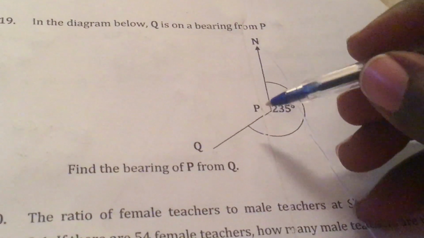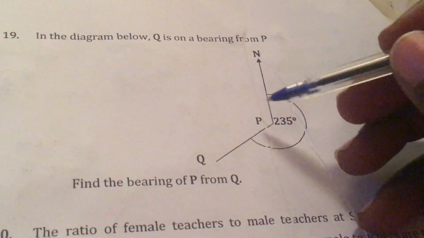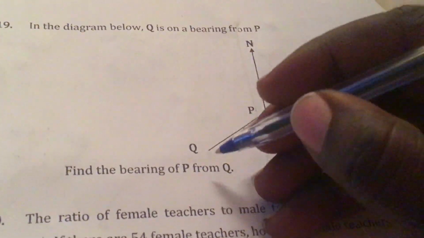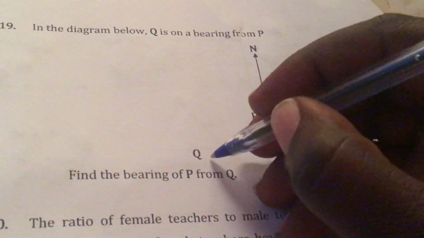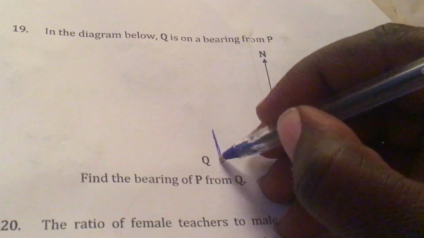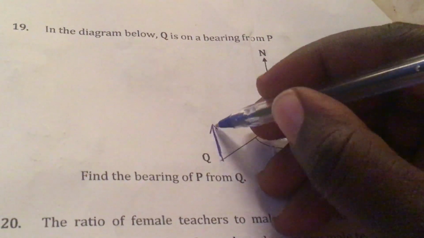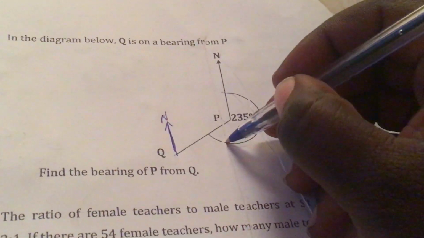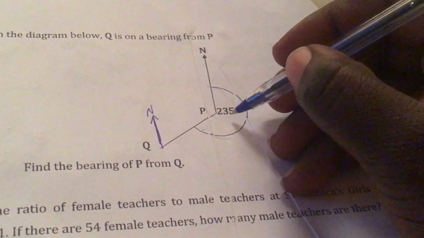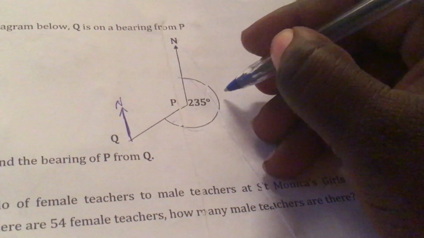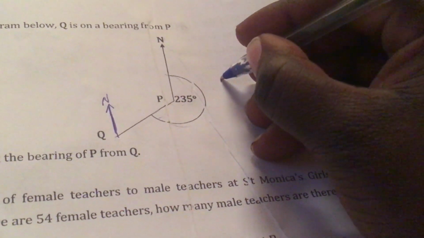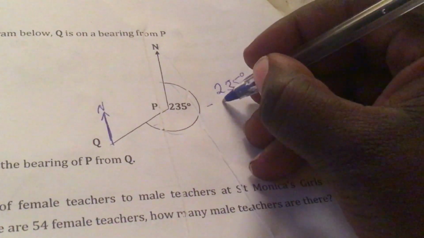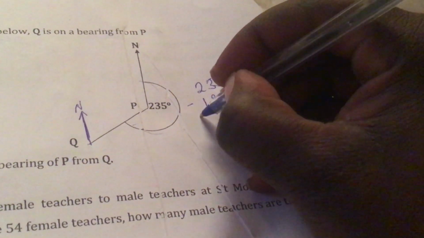So what we need to do there is, there's nothing to waste much time here. You can just make a North Pole here. And when the angle is outside here, what you need to do is just subtract 120 from this angle here. You can just say 235 degrees minus 180 degrees.